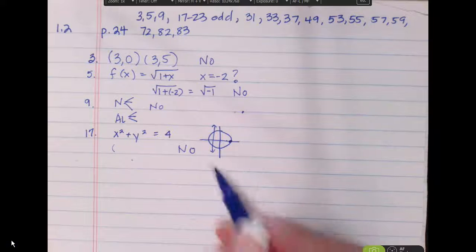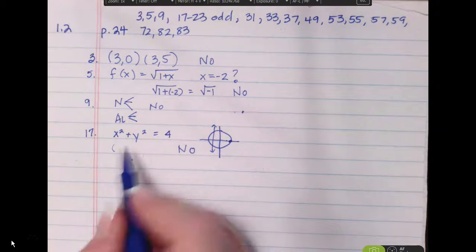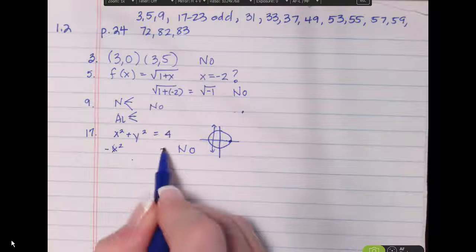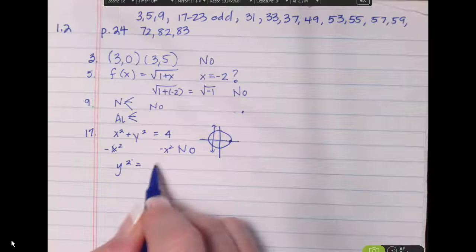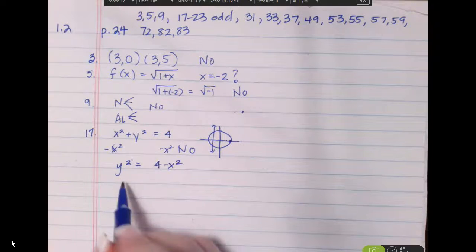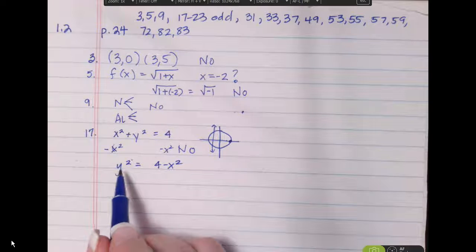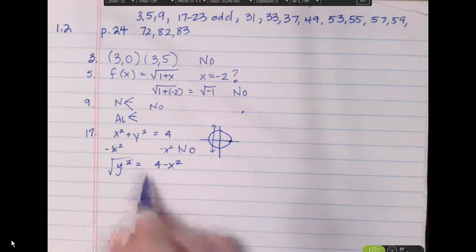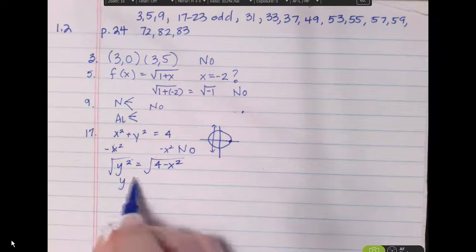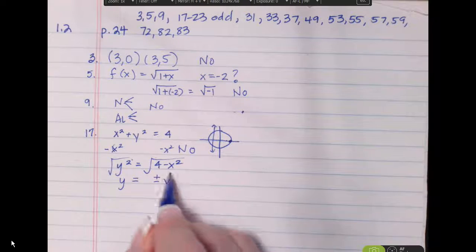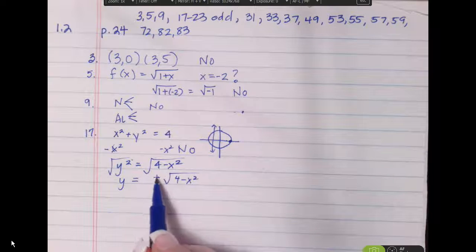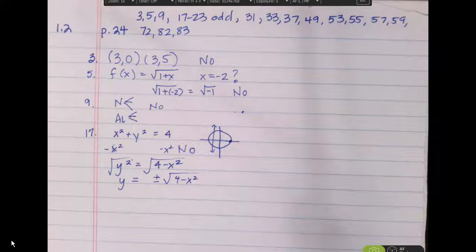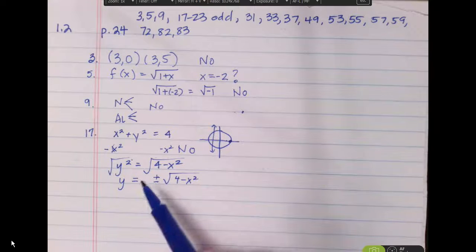Tell you what, rather than trying to visualize or pick different values for x, let me go ahead and solve for y. So y squared equals 4 minus x squared, and taking the square root of both sides, y equals the square root of 4 minus x squared. So the fact that when I take a square root I have a positive and a negative means that I'm going to have more than one item of the range for certain items in the domain.